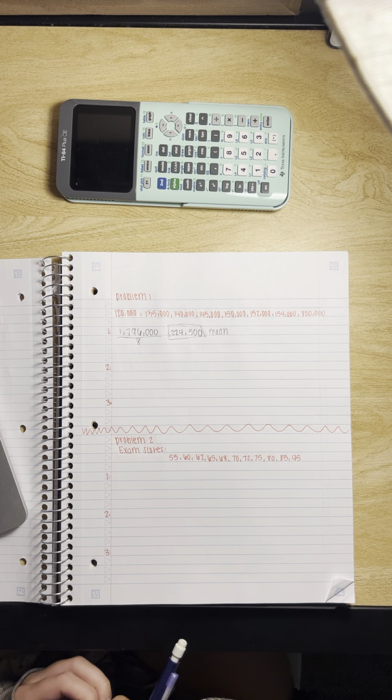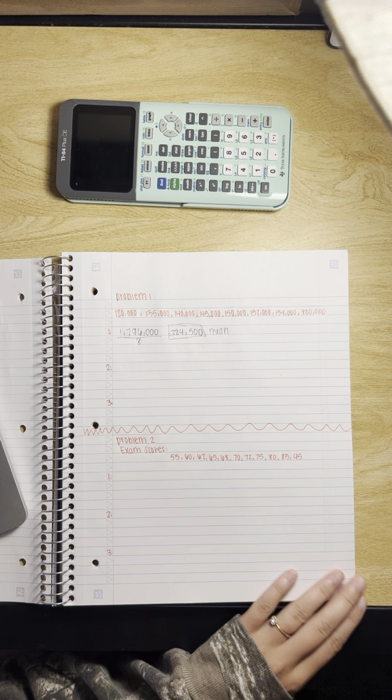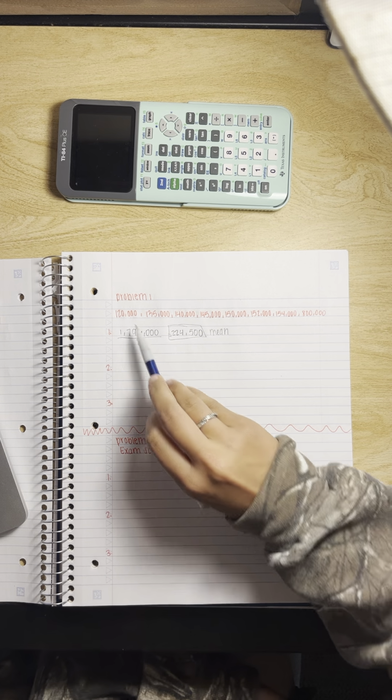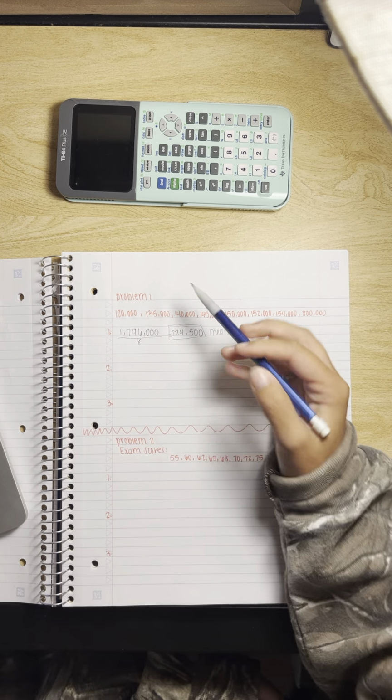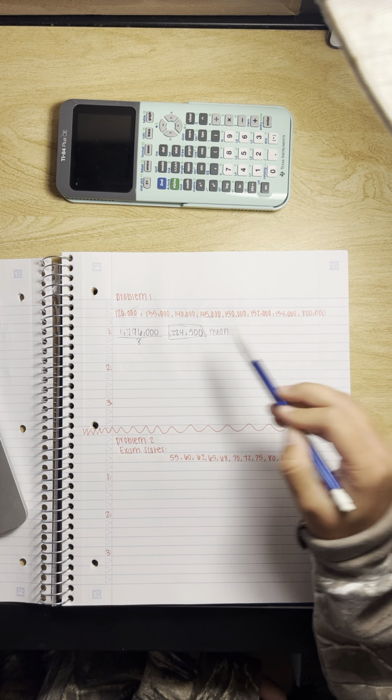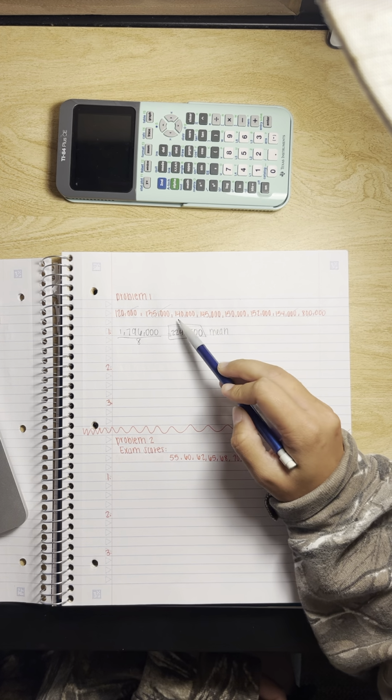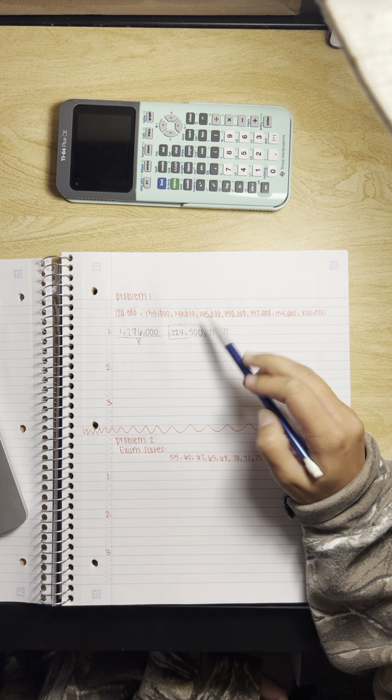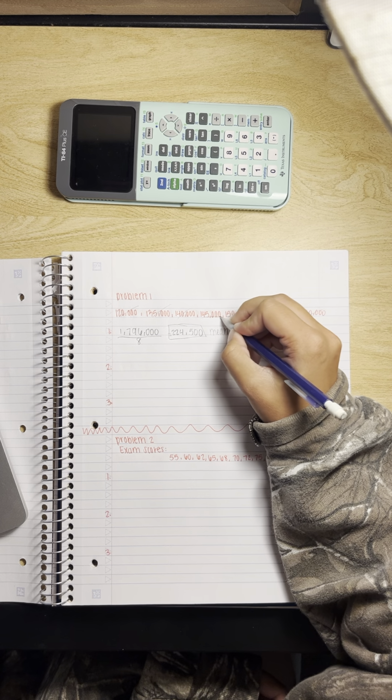Now to do the median, we cross out until we meet in the middle. So cross this out until we meet in the middle. These two are going to be in the middle.